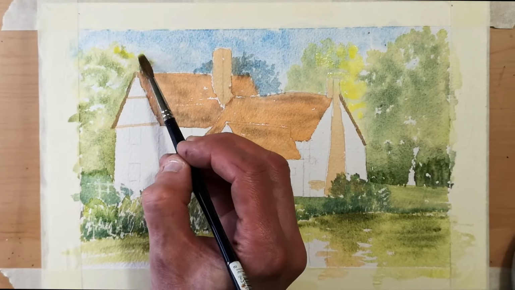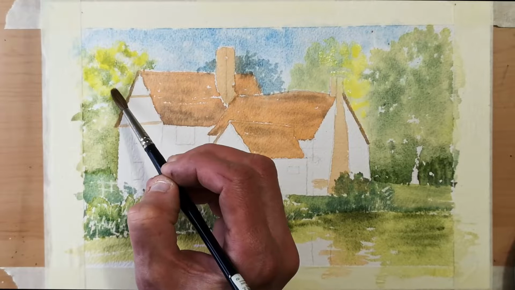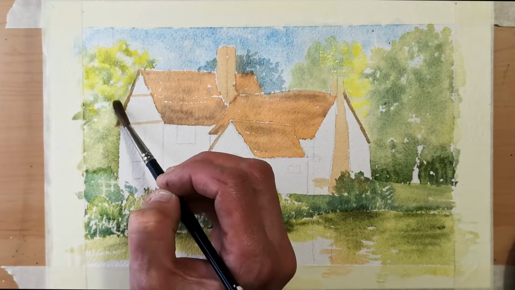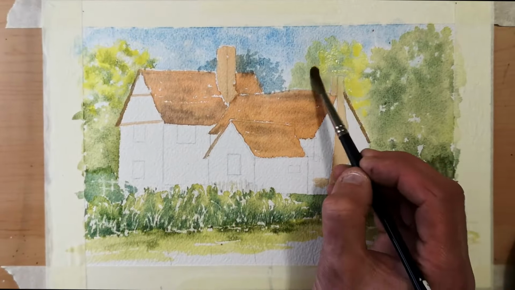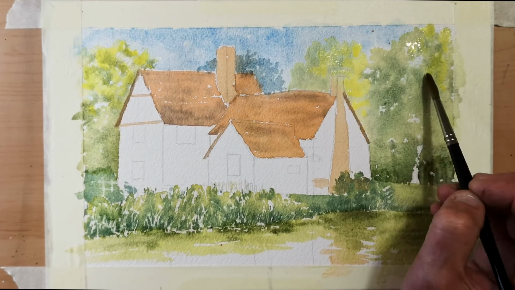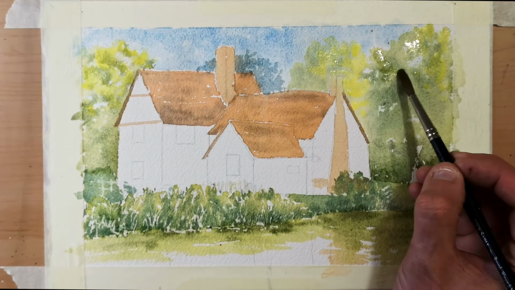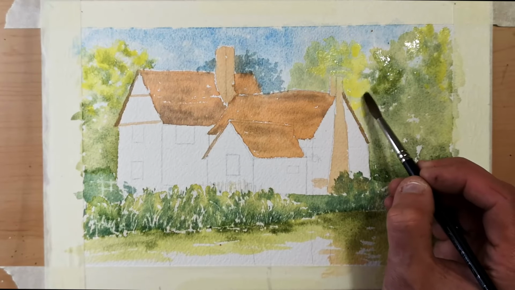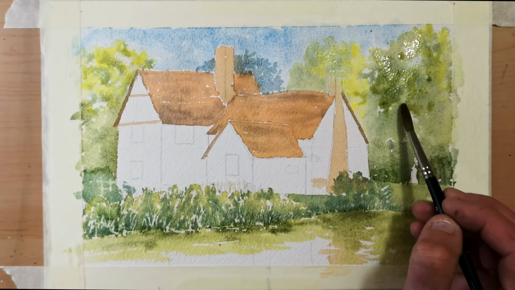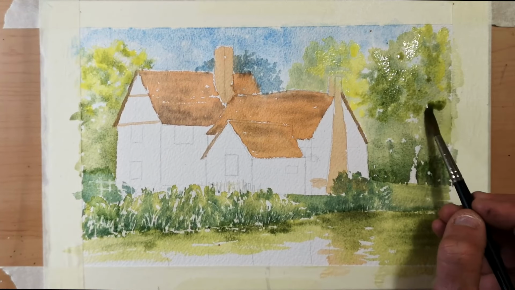And I'll also do the same on parts of this tree. Now Aureolin yellow light is a transparent colour, so it goes well with glazes, so we'll just do that there. A little bit, just a touch on there, and then into this other colour. And we'll just put it in here and there where we want.